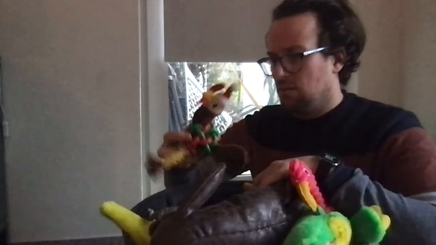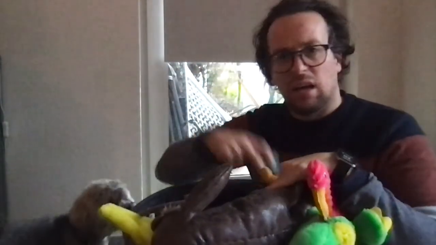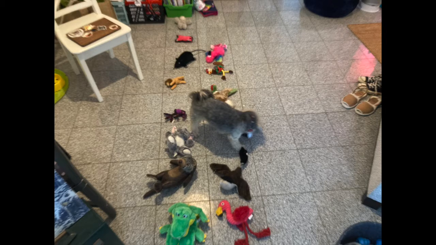I asked Mr. Jones to draw a graph. Let's see what he's done. Look at all these toys that Otto has. He has a mouse, a crocodile, a flamingo, a turkey, and a ball. I'm going to sort these into a pictograph. I sorted Otto's toys with animals that had wings and animals that didn't have wings. I sorted them by animals that had wings, animals that didn't have wings, and then toys that weren't animals at all.